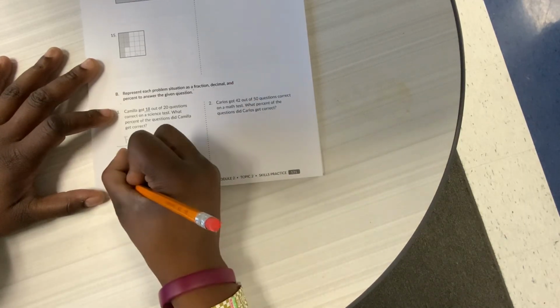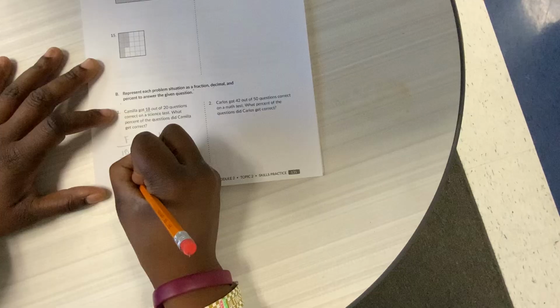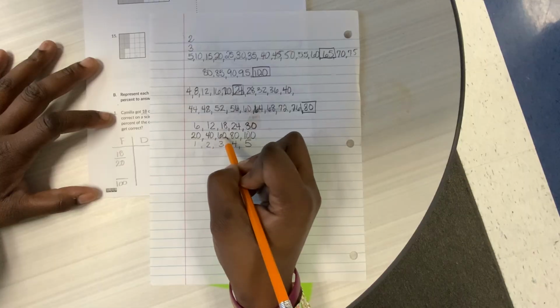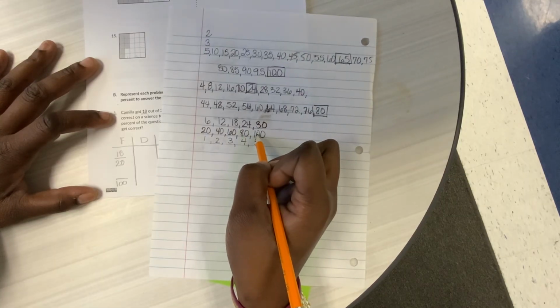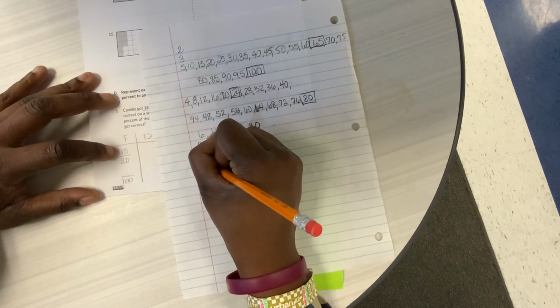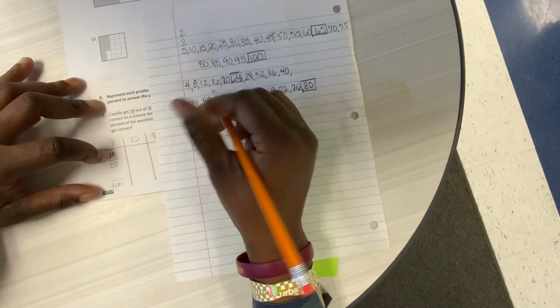But remember, I need it out of 100. So I know that it takes 5, 20, 40, 60, 80, 100. That's 5 numbers to get to 100. So now let's do the same thing with 18. I need to list my multiples of 18.